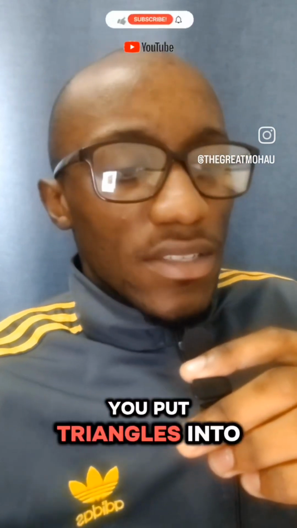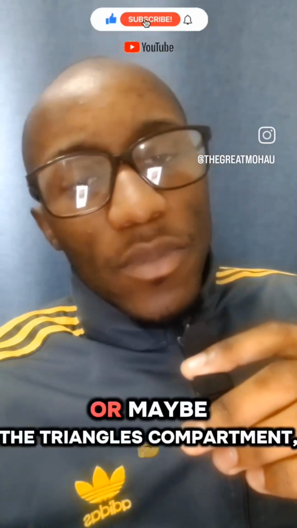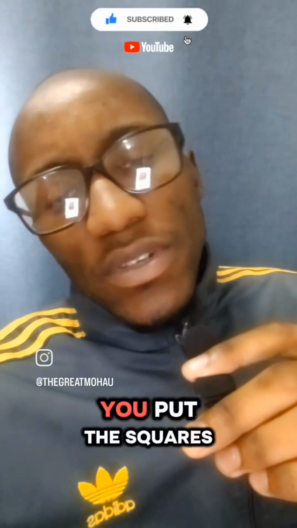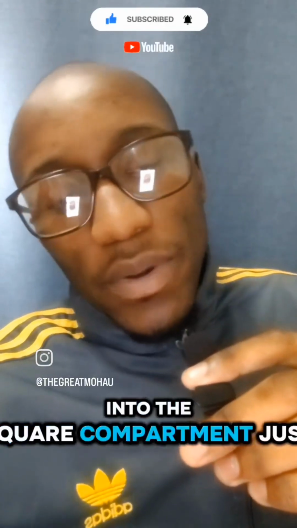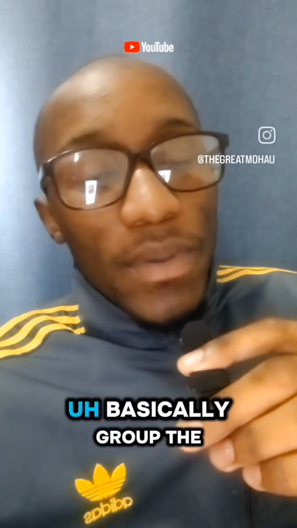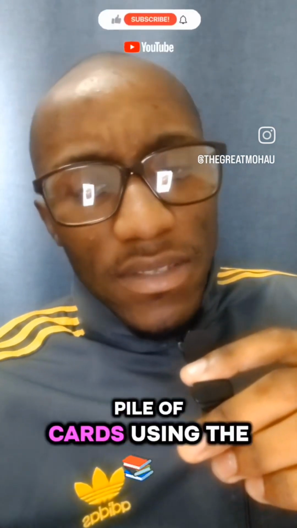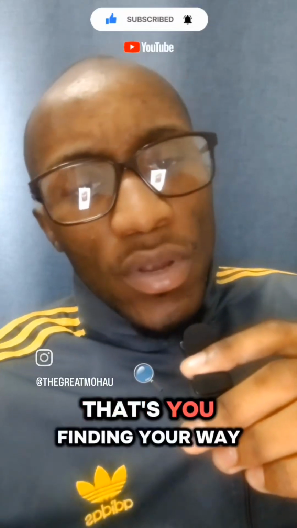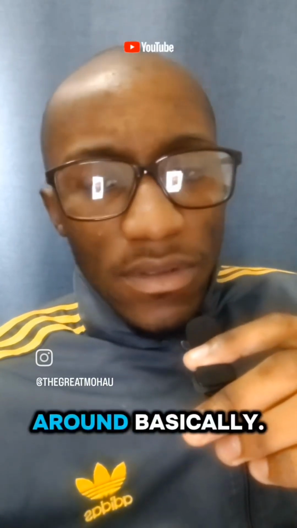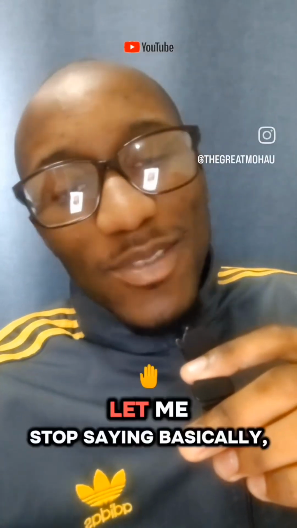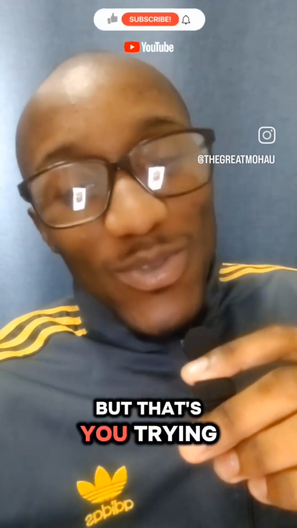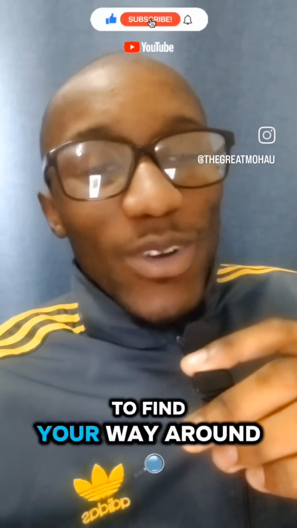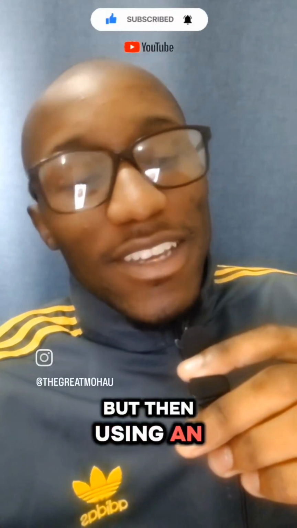You put triangles into the triangles compartment. You put the squares into the square compartment, just like that. Or you can group the pile of cards using the different colors. So the unsupervised learning, that's you finding your way around, but using an educated guess in a way.